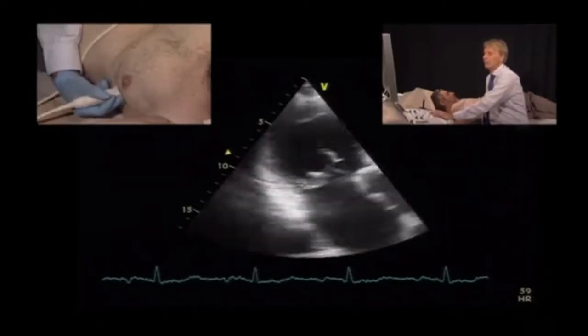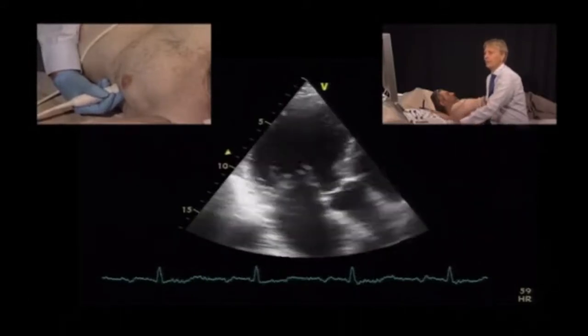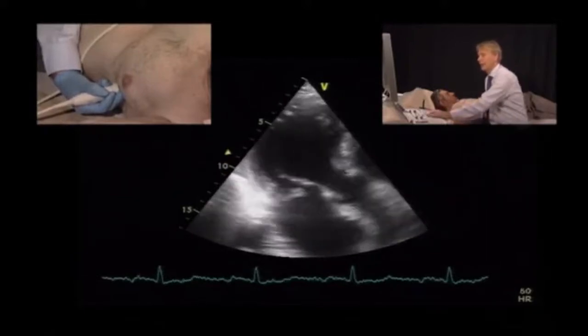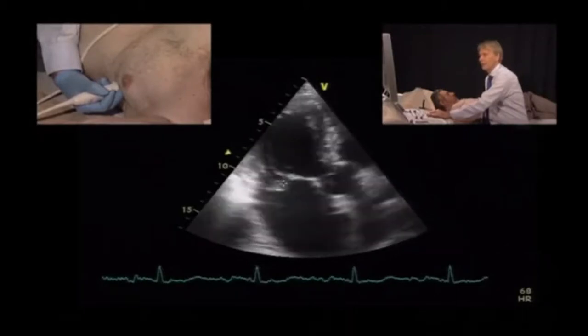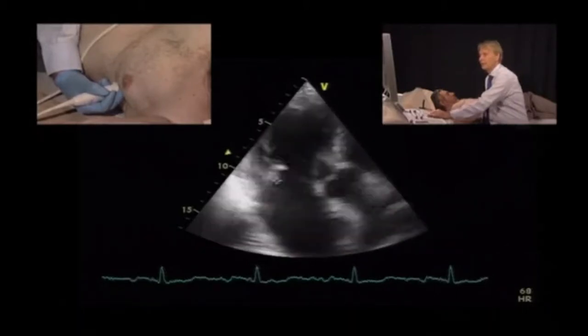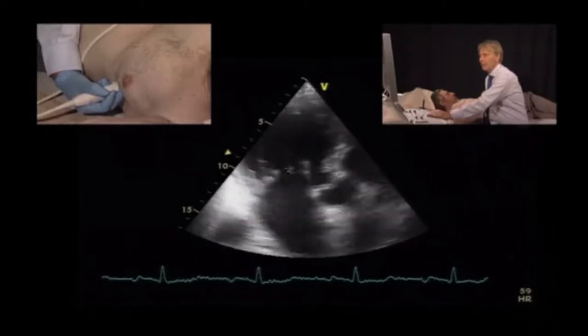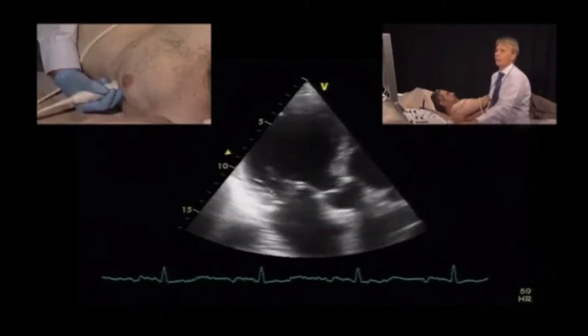You can also visualize the different segments with the apical long axis view. So this is the apical long axis view where you have the posterior leaflet and the anterior leaflet. And in this view, you see P2, sometimes P3, and this would be from the anterior leaflet A1. So these two portions of the valve are also visible in the apical long axis view.